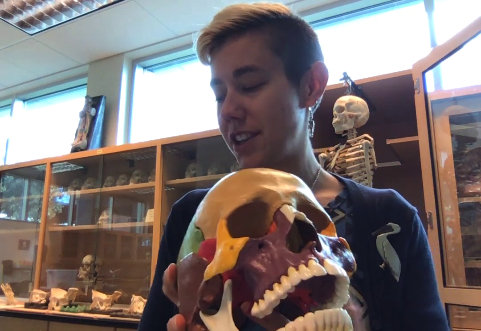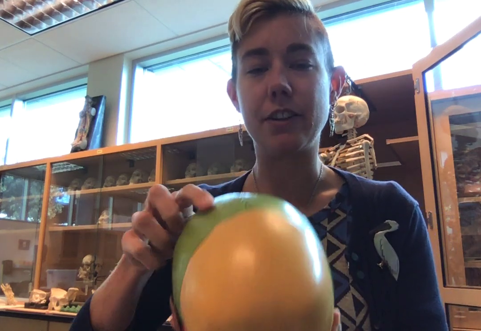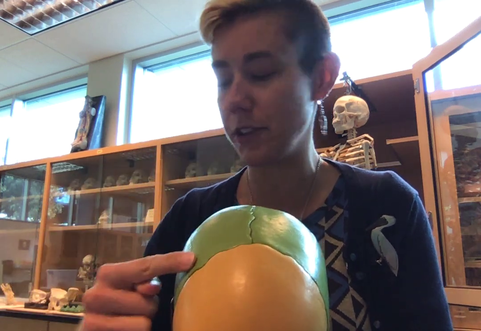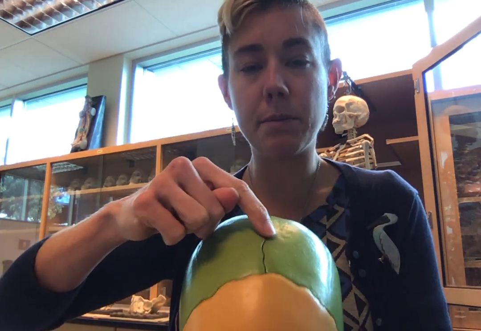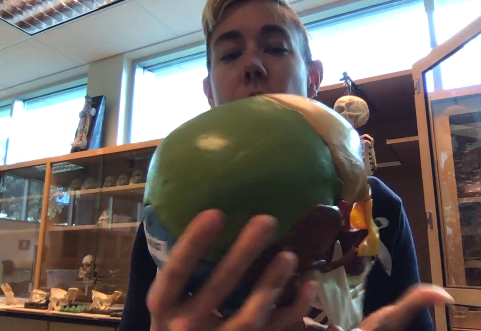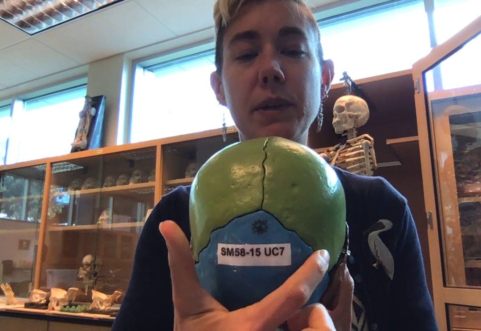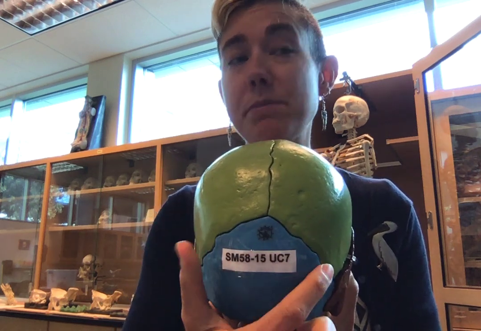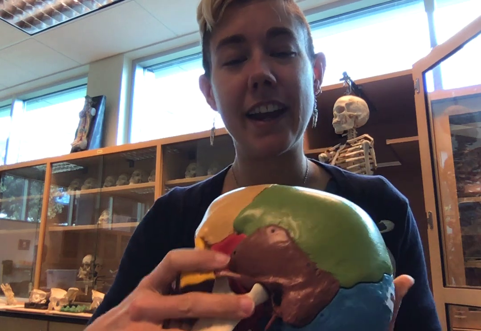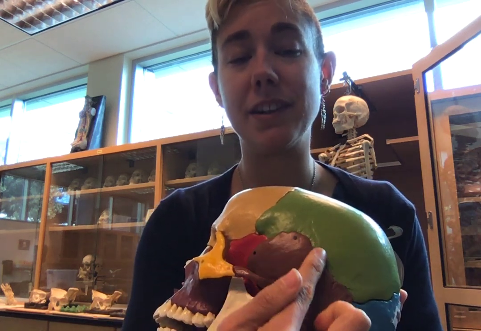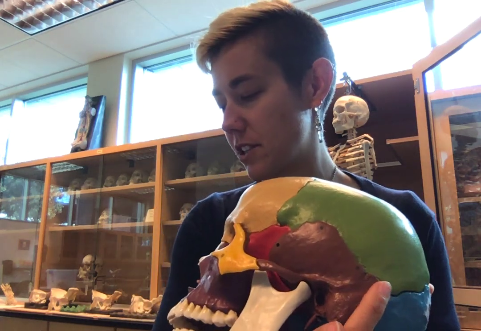The sutures of the skull: there's one between the frontal and parietal bones, that's the coronal suture. One between the parietal bones, that's the sagittal suture. One in the back between the occipital and the parietal bones, forming sort of a lambda shape, that's the lambdoid suture. And one between the temporal and the parietal bones, that's the squamous suture.